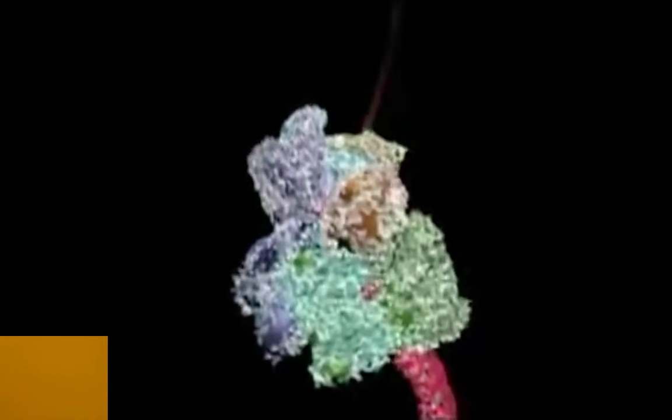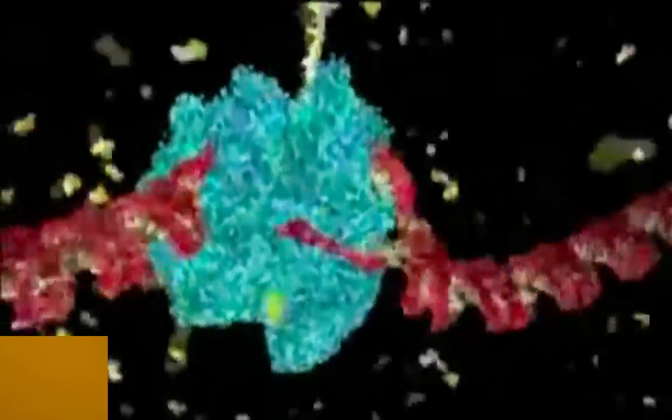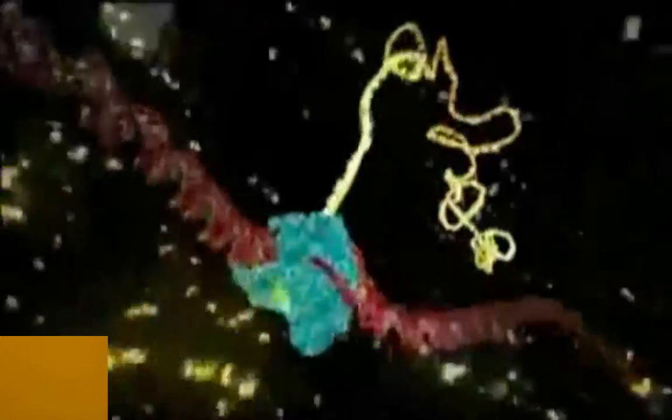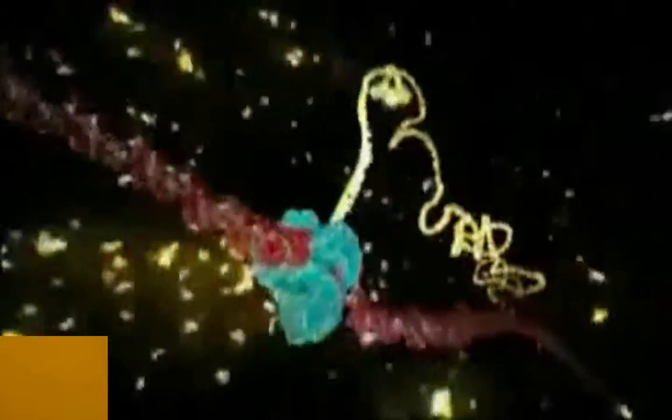Everything's ready to roll. 3, 2, 1. The blue molecule racing along the DNA is reading the gene. It's unzipping the double helix and copying one of the two strands. The yellow chain snaking out of the top is a copy of the genetic message, and it's made of a close chemical cousin of DNA called RNA.